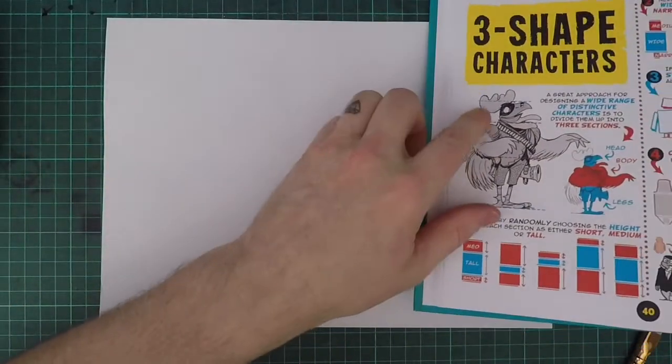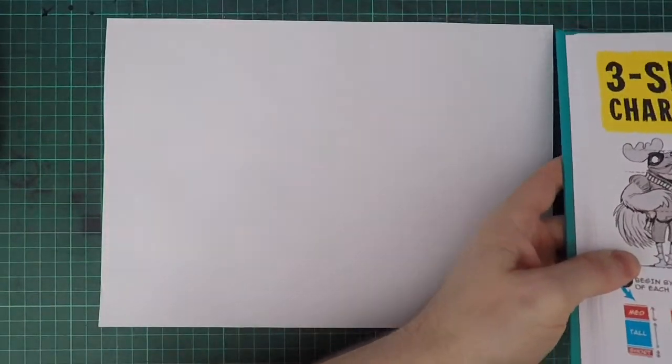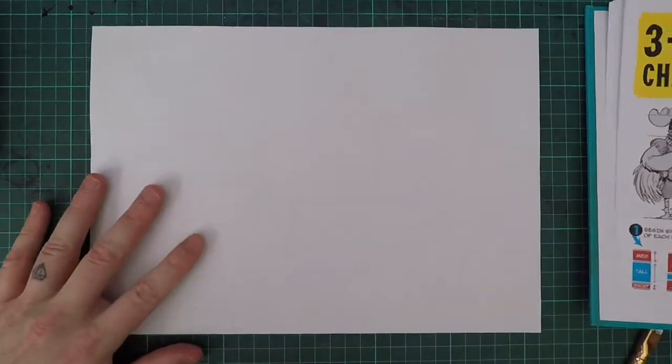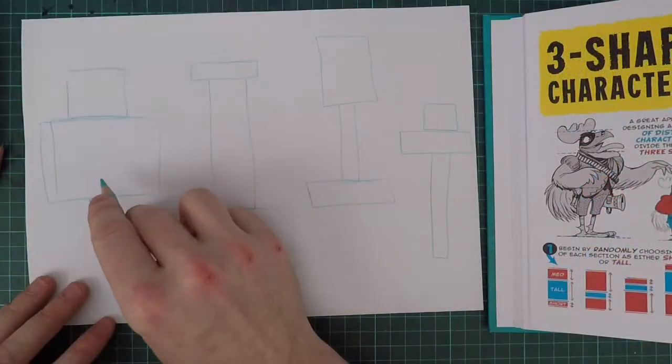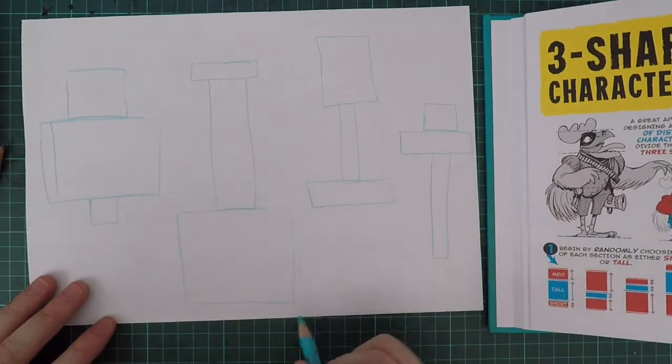So let's do a few. Let me begin by doing a few shapes. I like to do my sketches in blue pencil. You can also use yellow pencils if you want to. Okay, I've got 1, 2, 3, 4 character designs here.